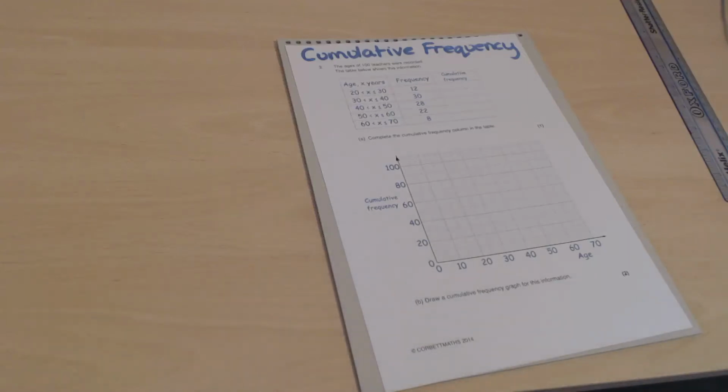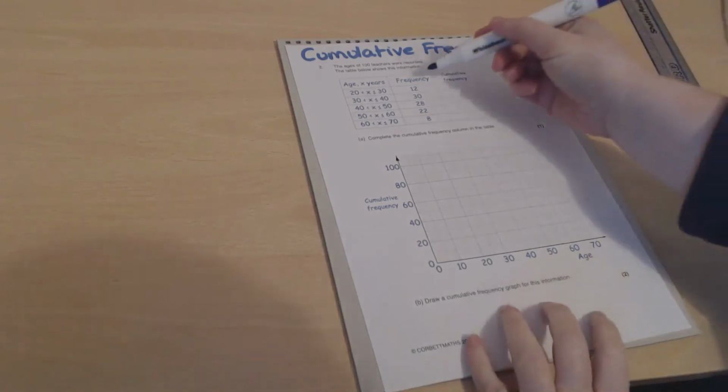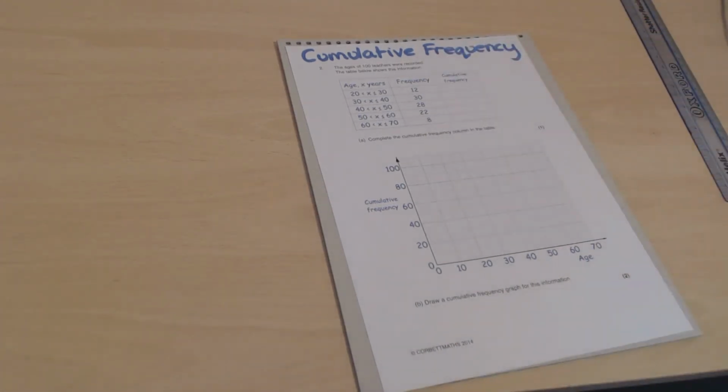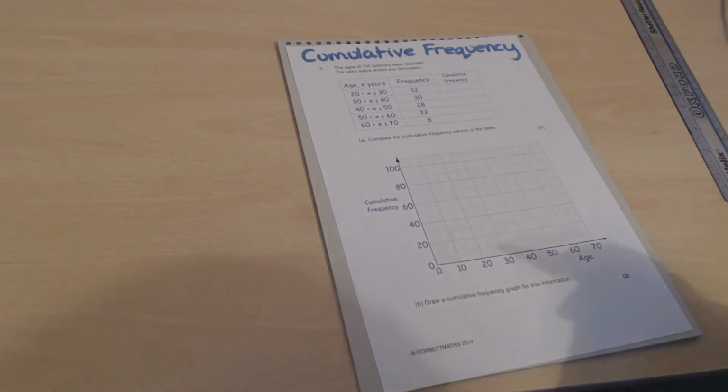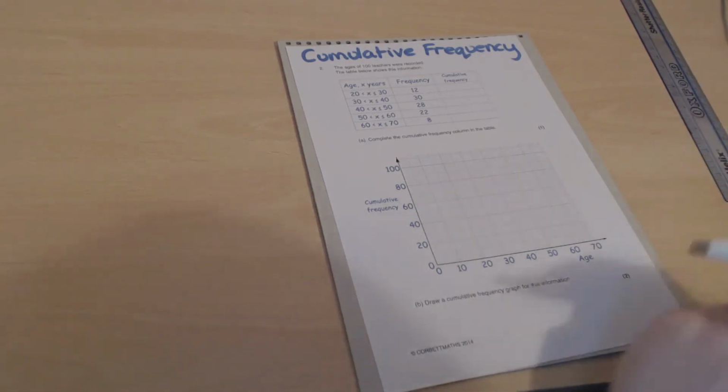Cumulative frequency. So we've already got frequency, which is just plain how many. So what do we mean by cumulative frequency? It's what I refer to as keeping a running total. So let's demonstrate it, because that's probably the easiest way to understand it.